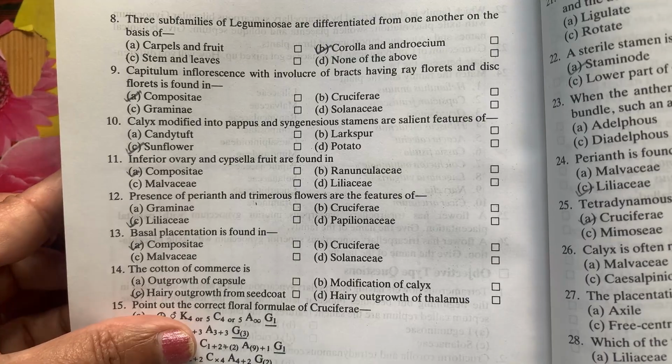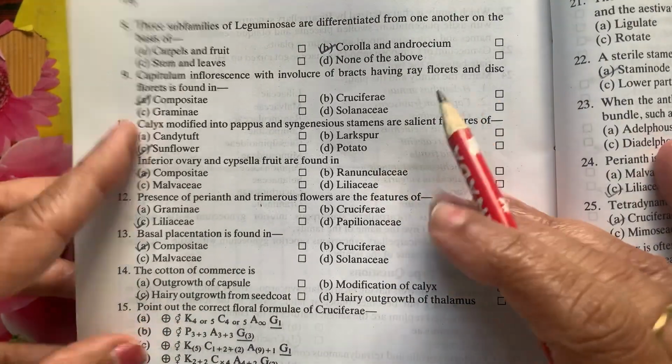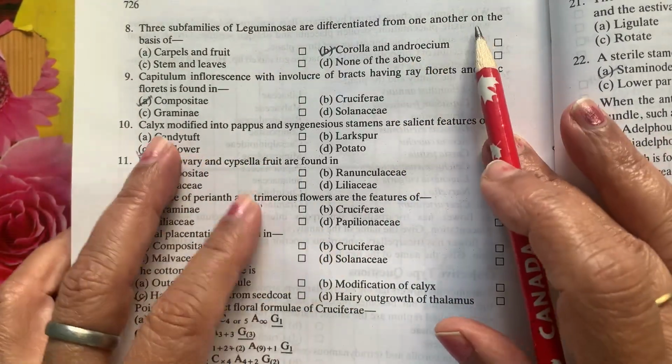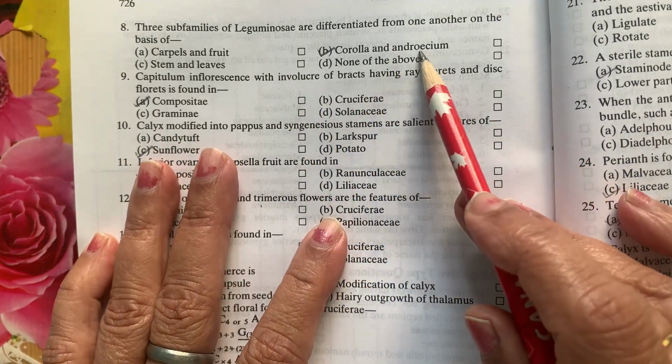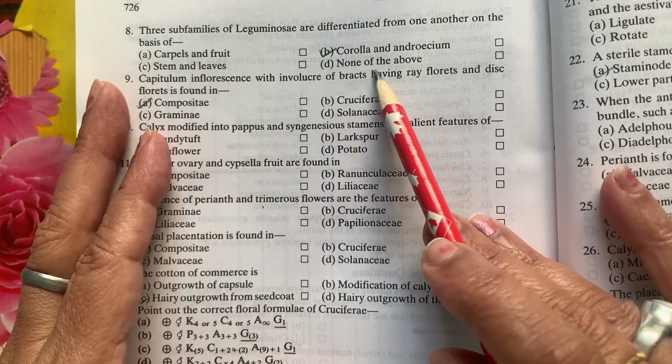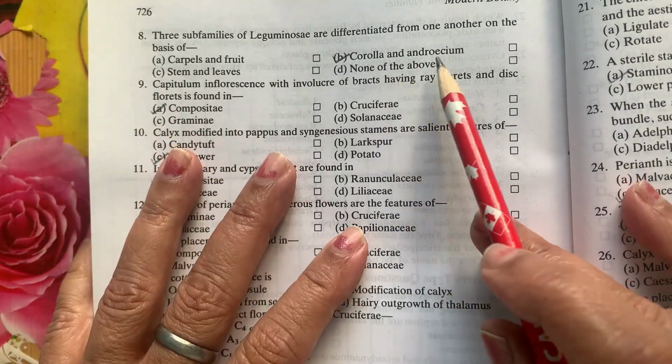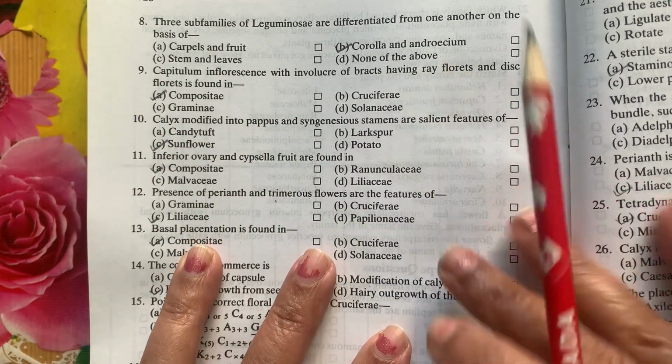Now the next one, three subfamilies of Leguminosae are differentiated from one another on the basis of carpels and fruit, corolla and androecium, stems and leaves, none of the above. It is corolla and androecium.